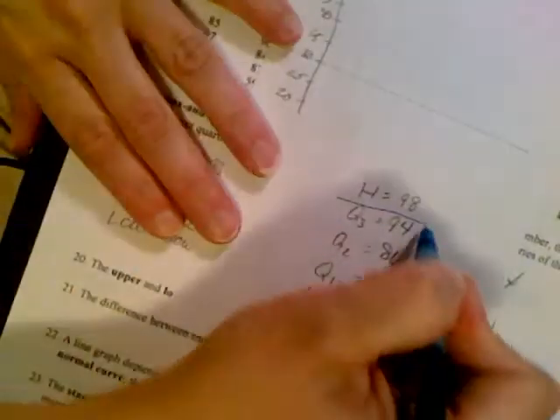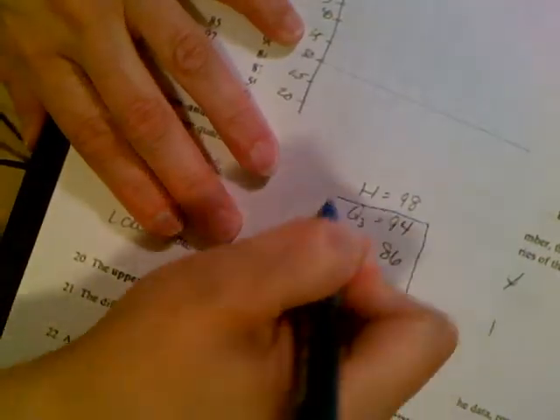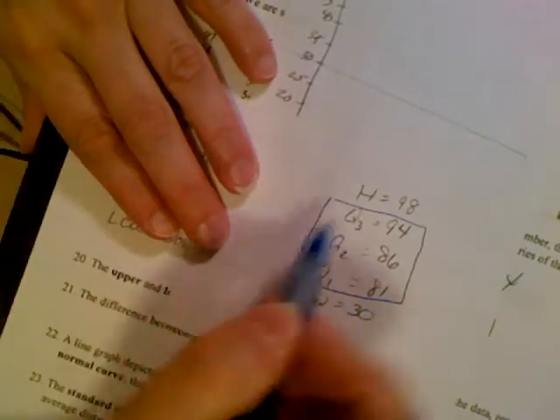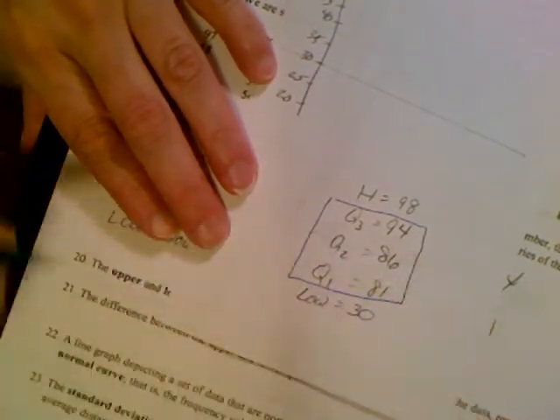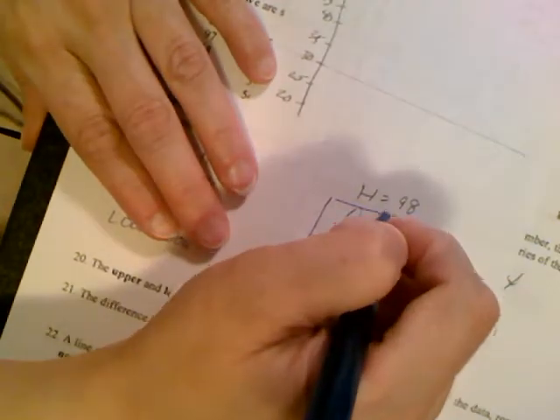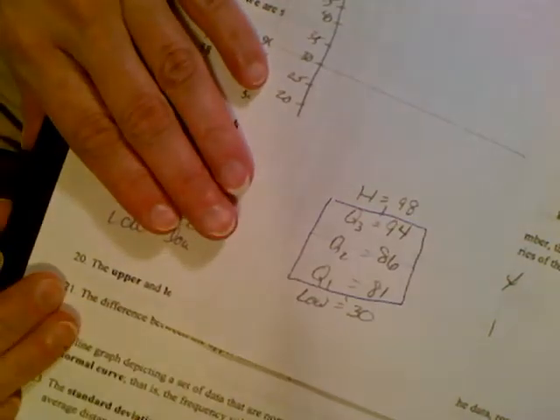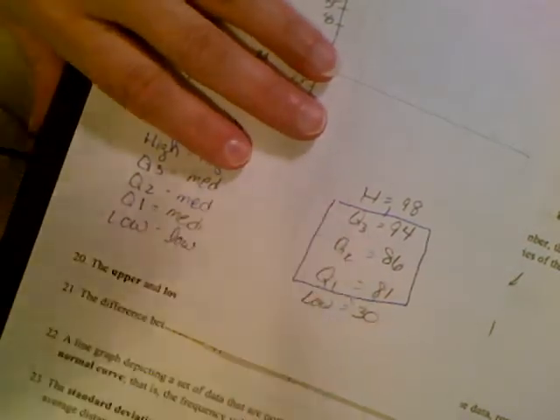And this is called a box and whisker. So what we do is we draw a box around our quartiles with a line at our Q2, and then we're going to have whiskers going out to our high and our low. So that's kind of giving you a little representation of what it's going to look like.